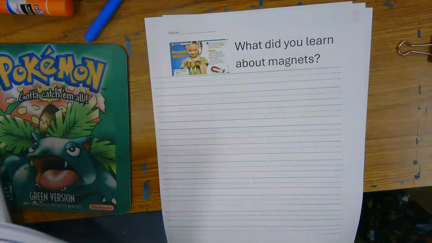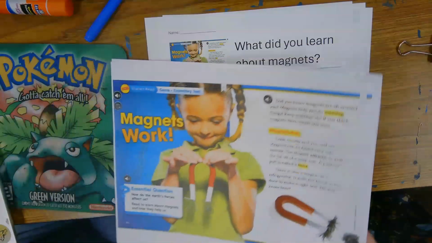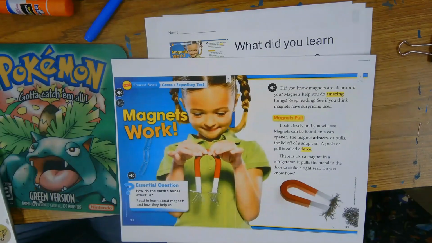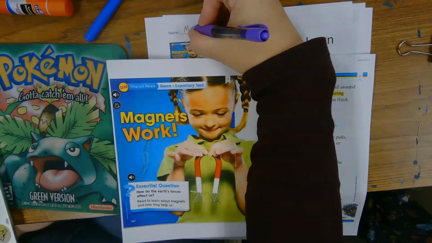Alrighty, friends. So you're going to practice some writing with what you read. That's what we call writing to the source or writing to the text. When you read this, you had a lot of information about magnets. You learned a lot of things about magnets. Maybe you might have forgotten some stuff, and that's okay because you can reread it today as we're doing this. First, you're going to put your name on top.